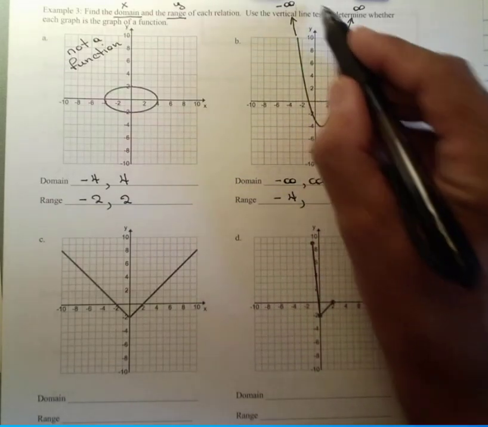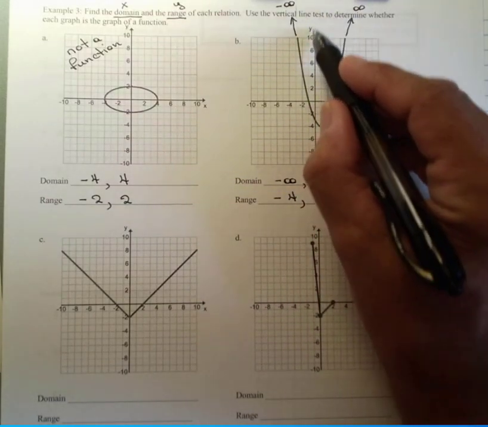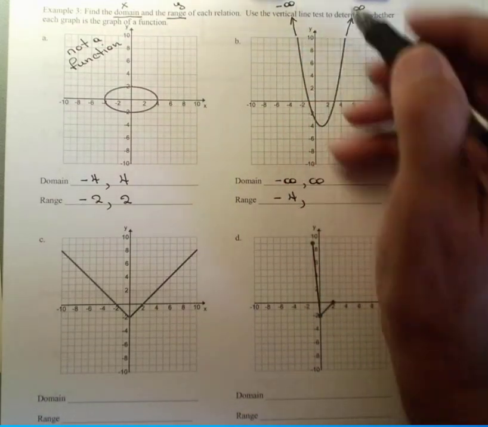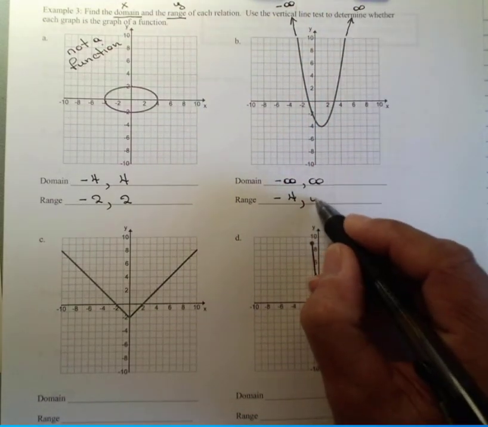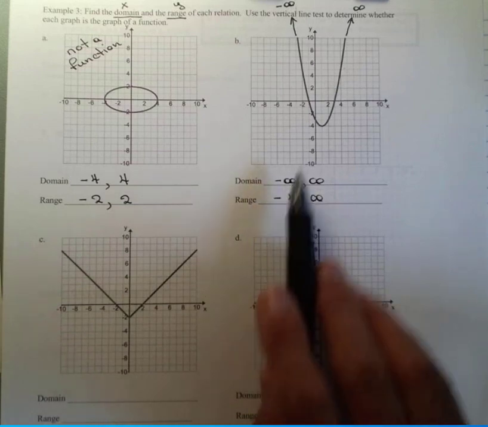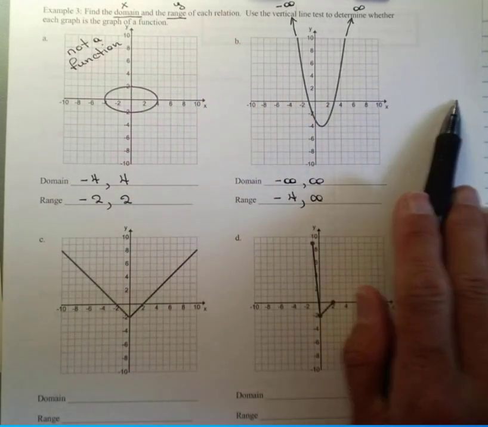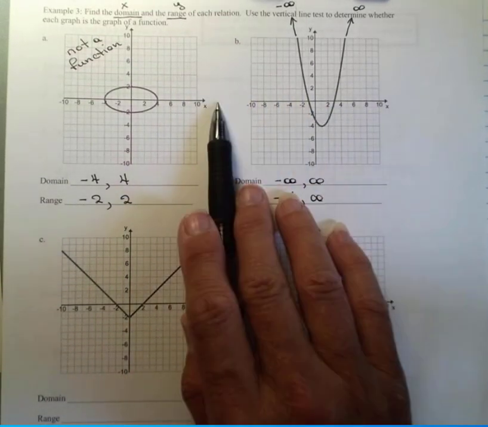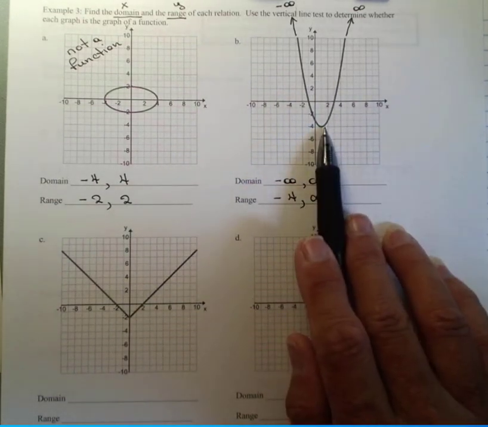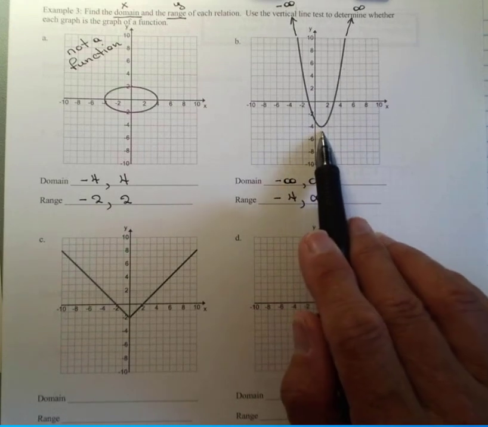That's going to be the bottom end of my range. How high it goes, well, it's going to go up until it reaches, it has nothing to do with these left and right infinities, but straight up is +infinity on the y-axis. So it's also going to reach +infinity on the range. The domain, it's going to cover every single part of this number line from negative infinity to positive. But on the range, it doesn't go any lower than -4.